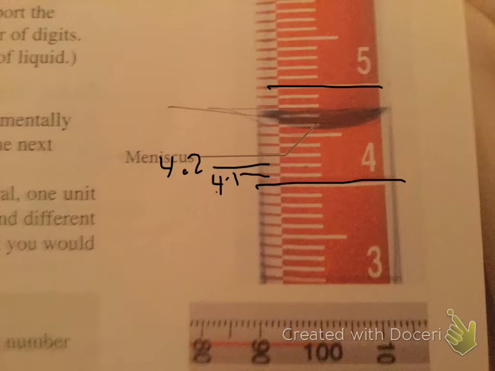So when we measure with a graduated cylinder, when we measure liquid, especially the liquids that we'll be using, we measure from the bottom of the meniscus. So we're not measuring from up there. You do not do that. You measure from the bottom of the meniscus, the bottom of that little dip. So if we count, it would be 4.1, 2, 3, 4, 5. So it's somewhere in between 4.5 and 4.6. It's a little closer to 4.6.